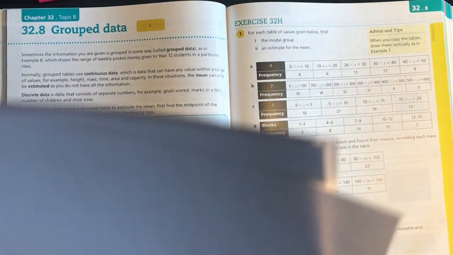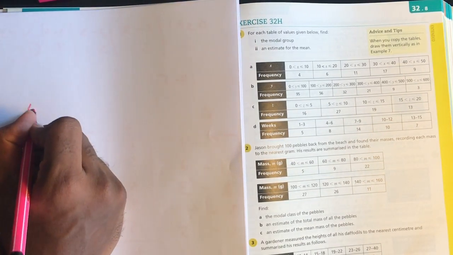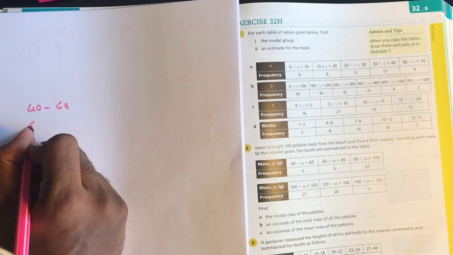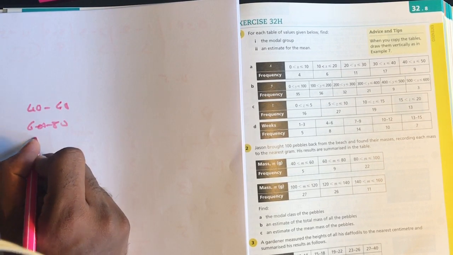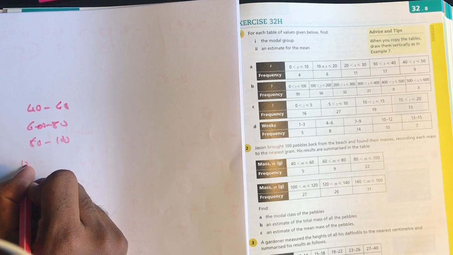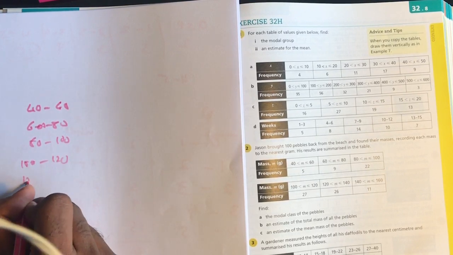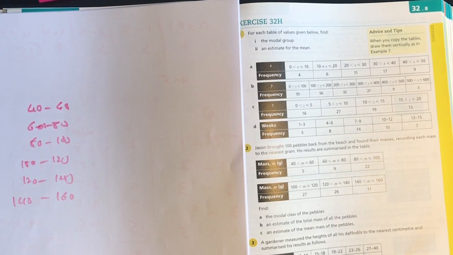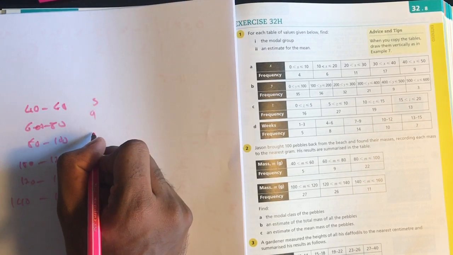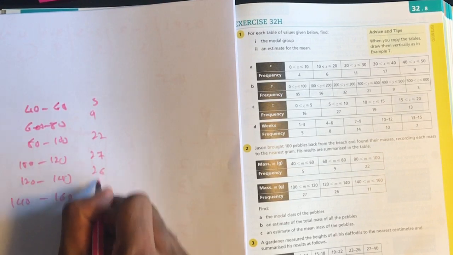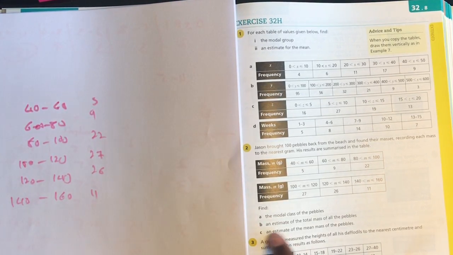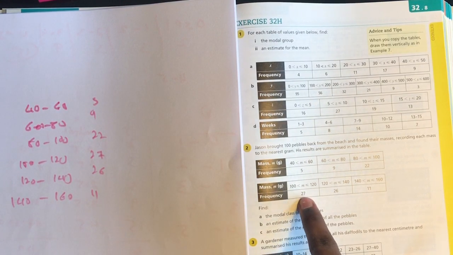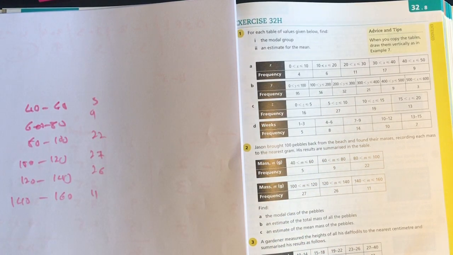It's cheating if I just do one only. So 40 to 60, 60 to 80, 80 to 100, then 100 to 120, then 120 to 140, then 140 to 160. So frequency is 5, 9, 22, 27, 26, 11. So they want you to find the modal class, we all know. What is a modal class? 27, correct or not? Because 27 is the highest frequency, so 100 to 120 is this one.